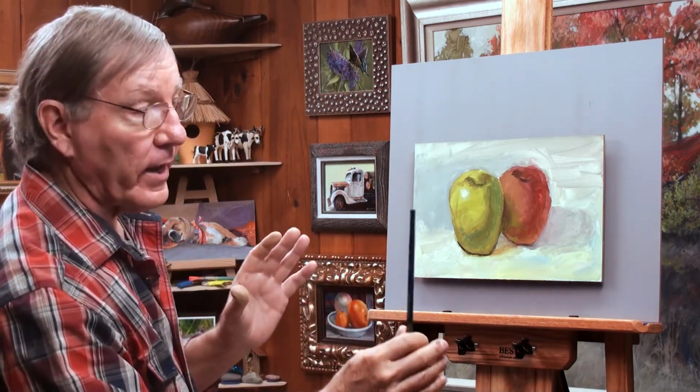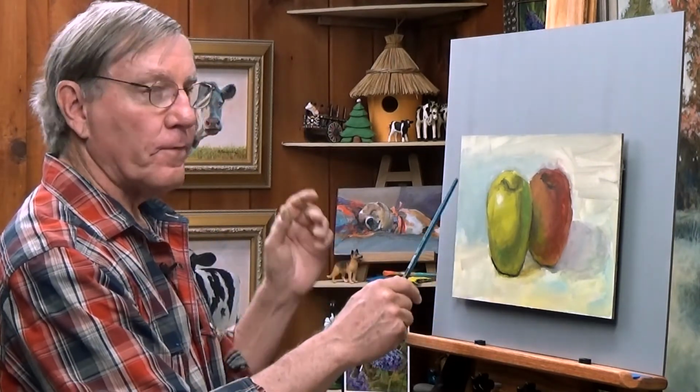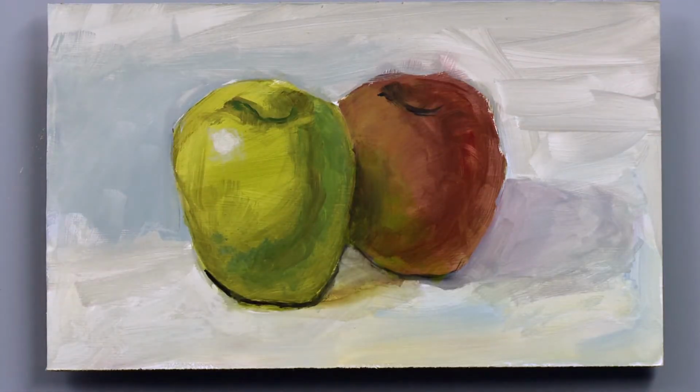Now as I move around that apple, the highlight will change. But the lightest part is not on this edge, because that is turning away from me, so that's not getting the brightest part. The brightest part is getting reflected from that light to my eye, and that's right here.